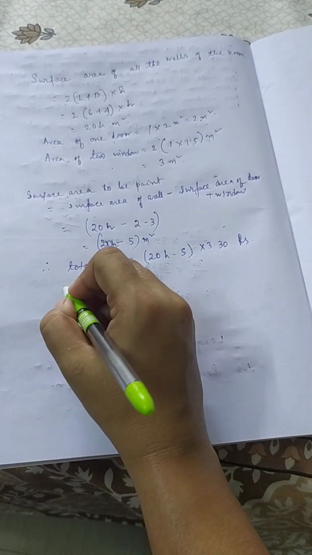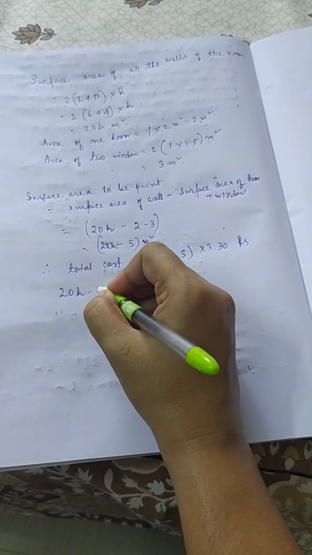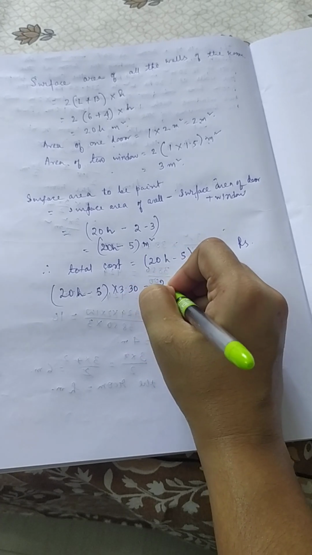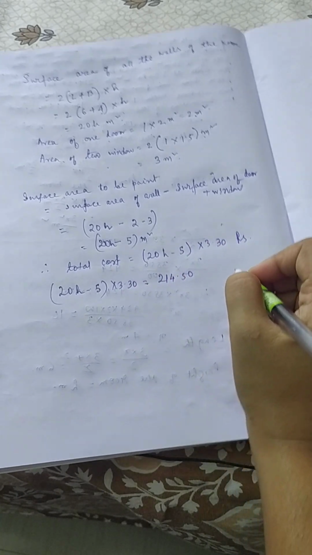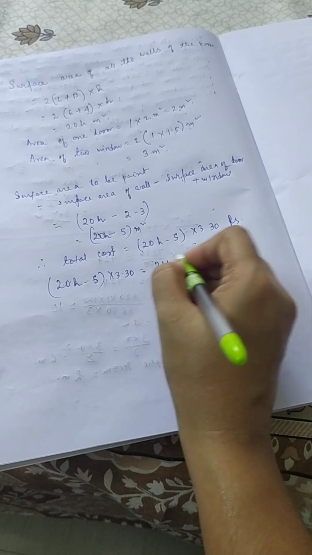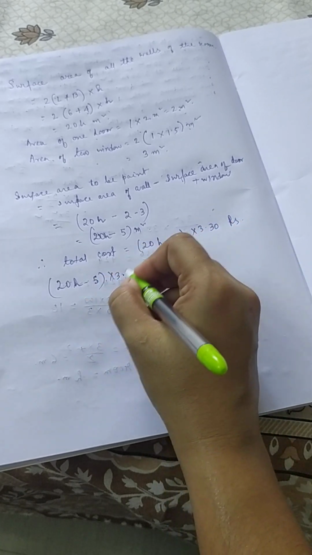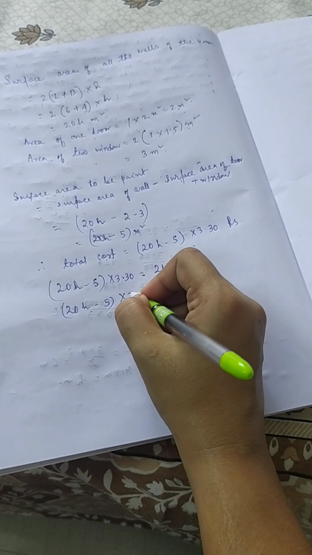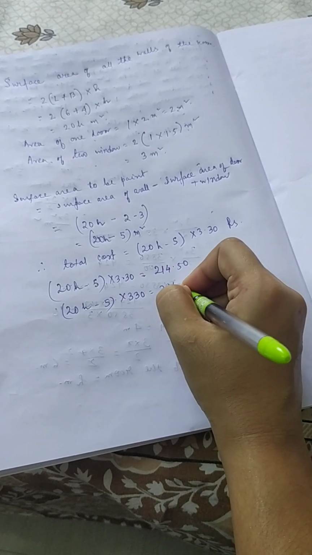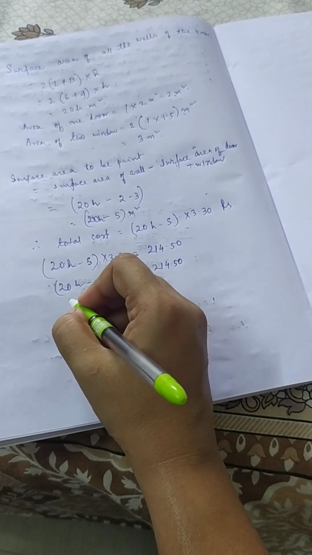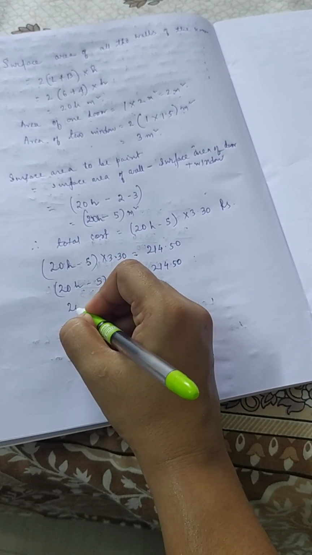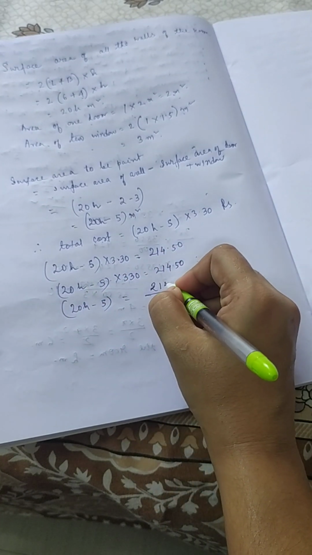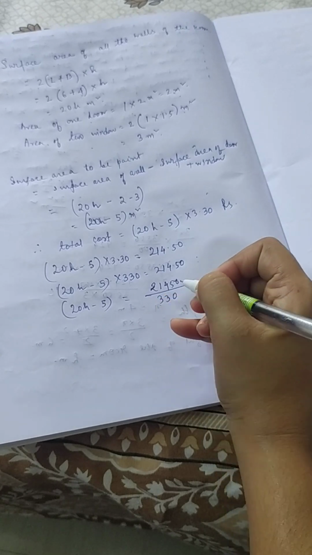So the equation will be like this: 20h minus 5 into 3.30 equals 214.50. If we remove decimals from both, as 2 decimal places are already given, it is very easy for us to remove them. 330 to 21450, right? So it will be 20h minus 5 equals 21450 by 330.